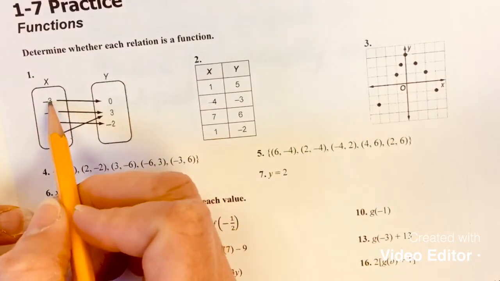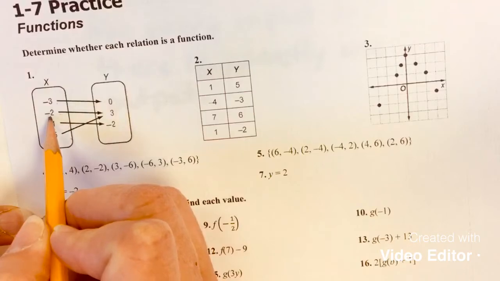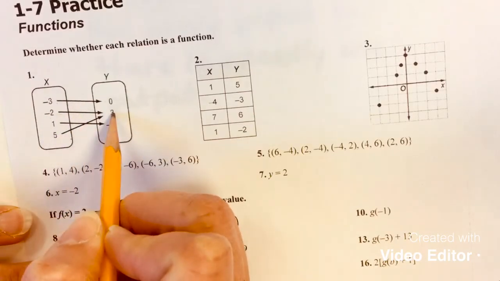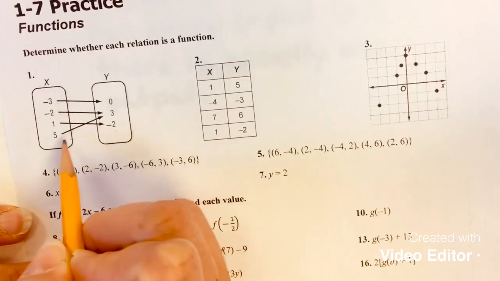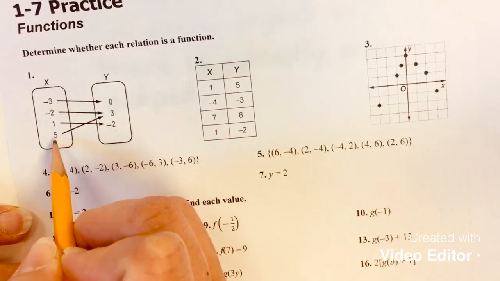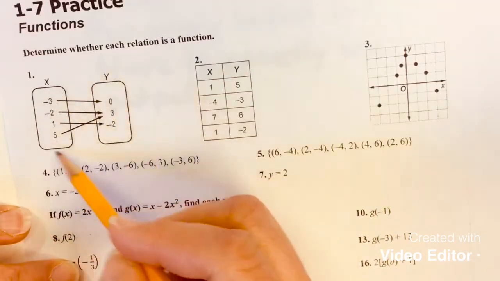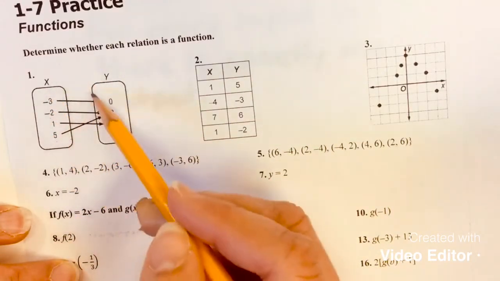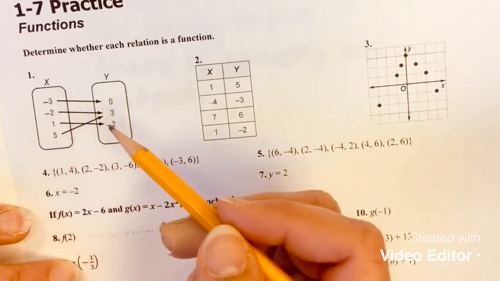Your input is -3 and your output is 0. So there's 1 and 1. Your input is -2 and your output is 3. Your input is 1 and your output is -2, or your input is 5 and your output is 3. Now I'm noticing that here they listed the mapping from least to greatest, which isn't necessary.